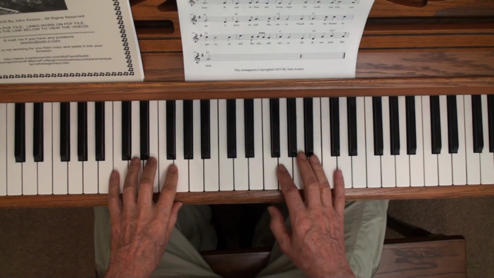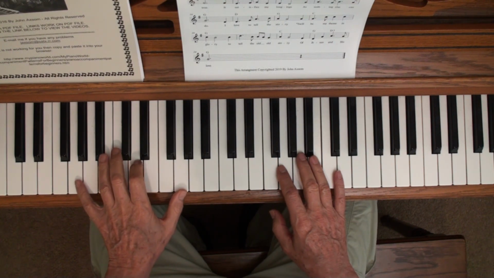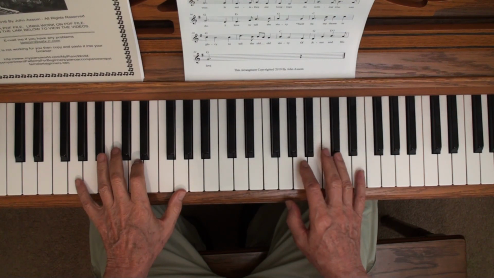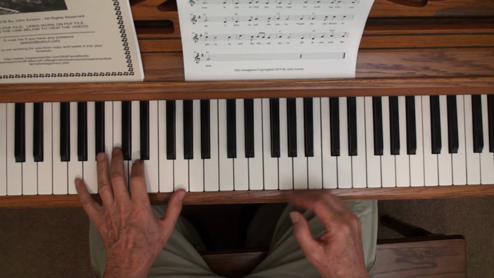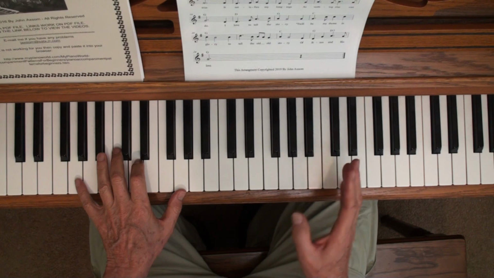I'm going to talk about using color tone runs or arpeggio runs, using color tones to spice up your piano solos, or you could even use these on piano accompaniment. But first, let me show you using these by themselves.